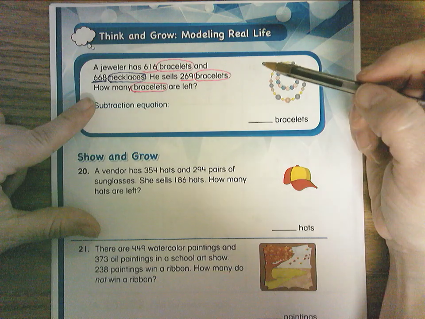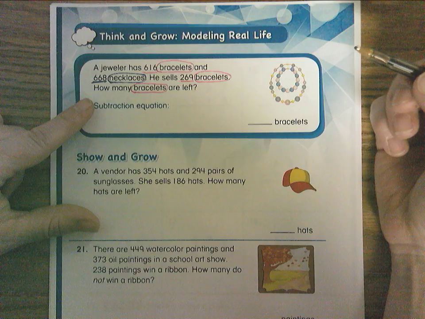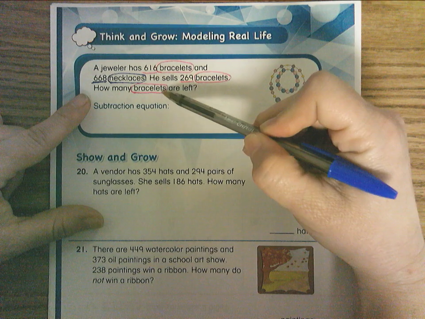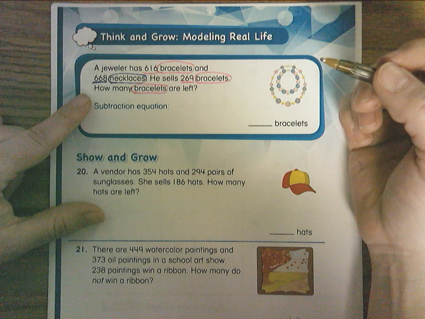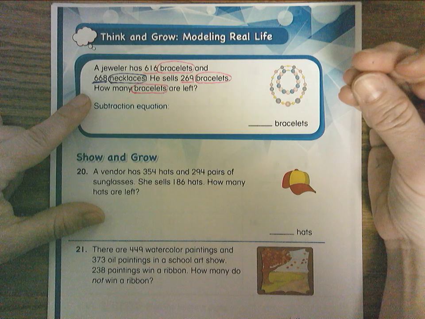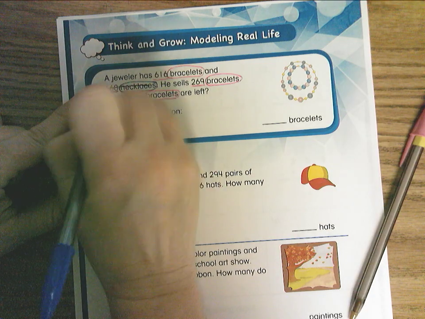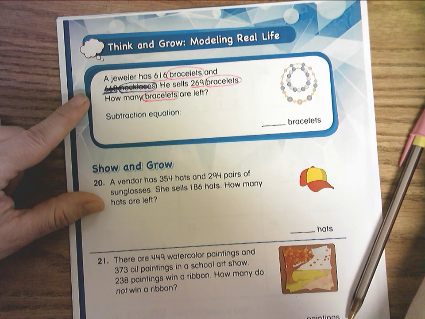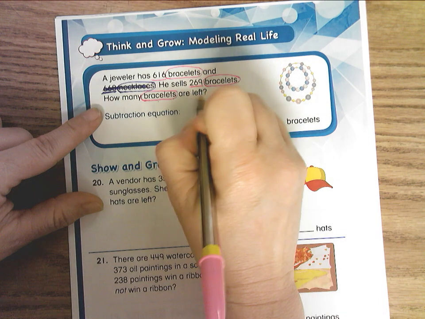Okay. So what information out of this problem do we need? We have to look at our question, and it's asking us for bracelets, right? How many bracelets are left? So is there any information in this problem that we do not need? Yeah, we don't need to know about the necklaces. The necklaces aren't important. So we can go ahead and cross that off because it's not asking us about necklaces. We want to know how many bracelets are left.